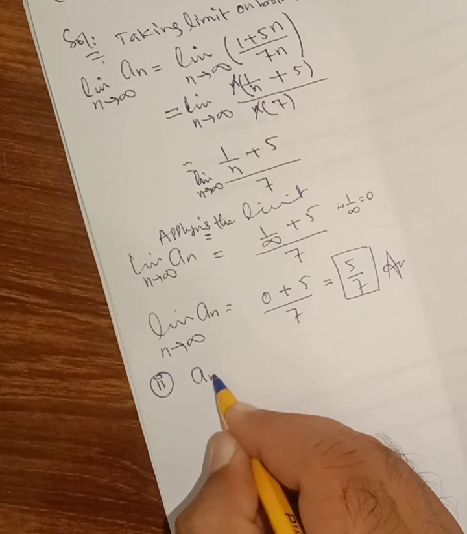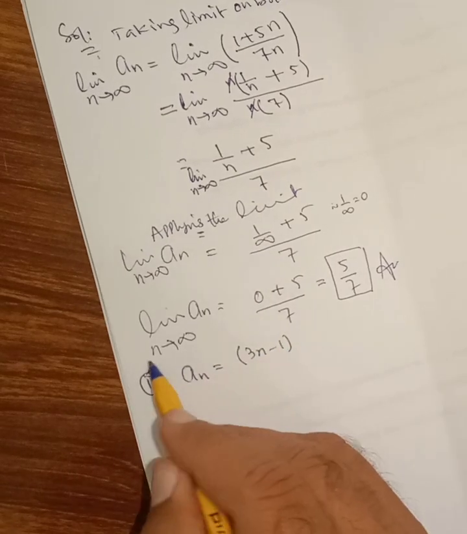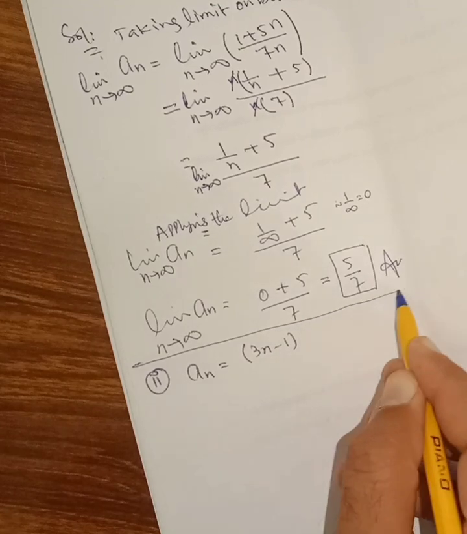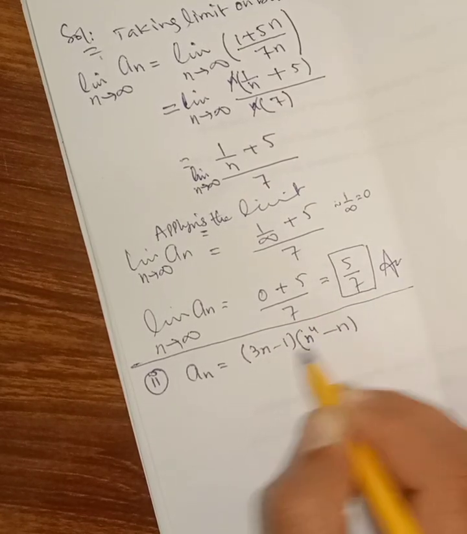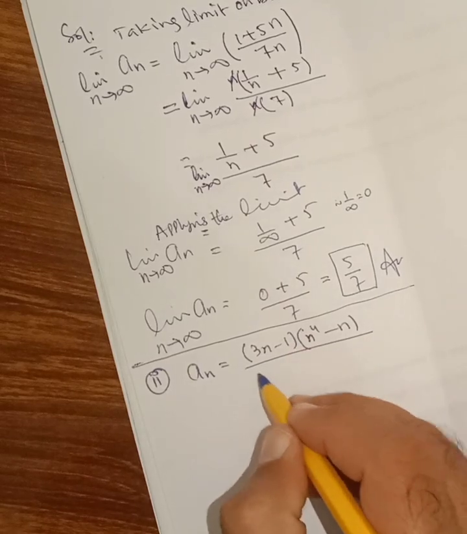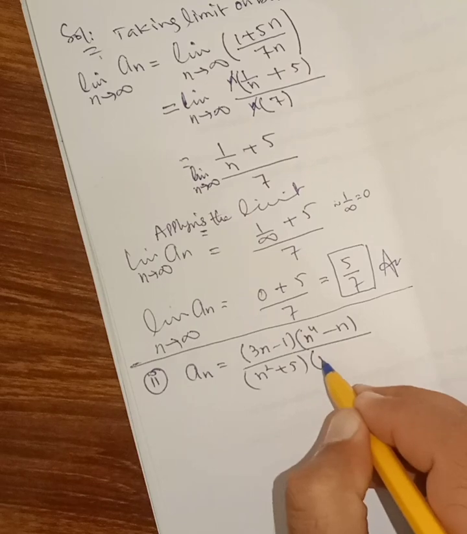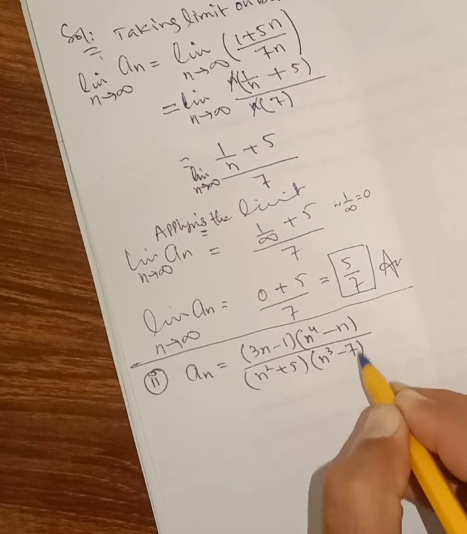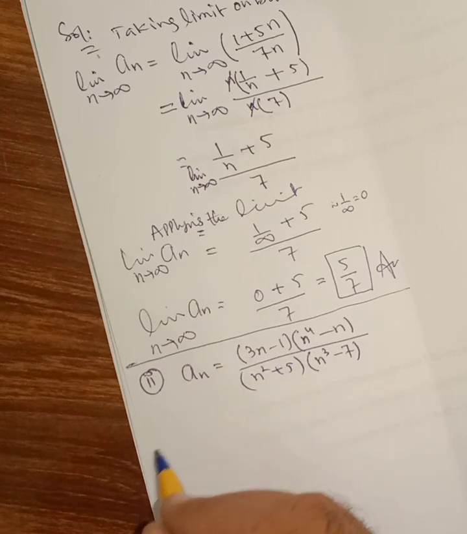an is equal to (3n minus 1) times (n power 4 minus n) over (n square plus 5 n cube minus 7). This is the new question, the general term. We have to find out the limit.